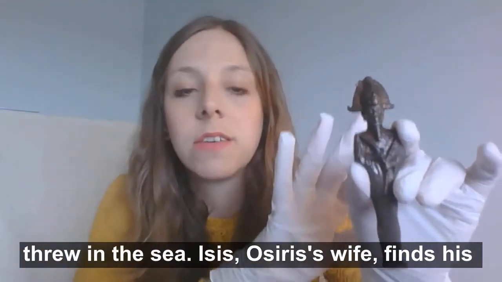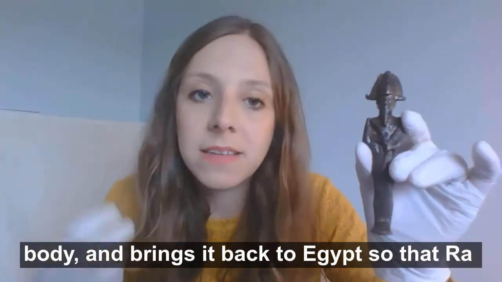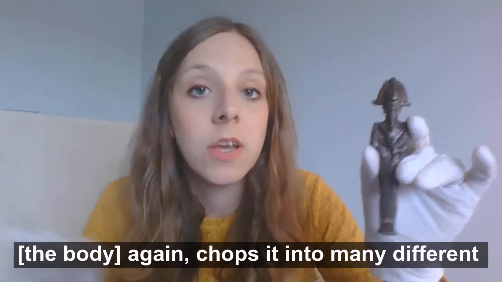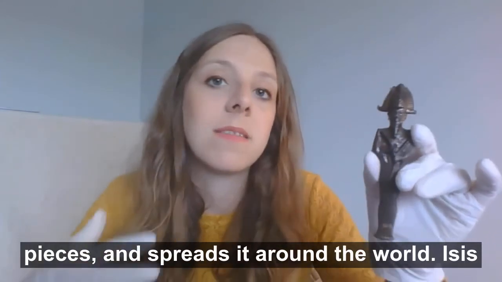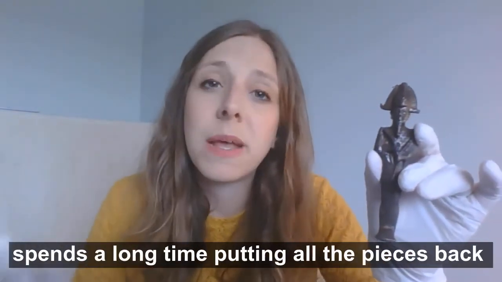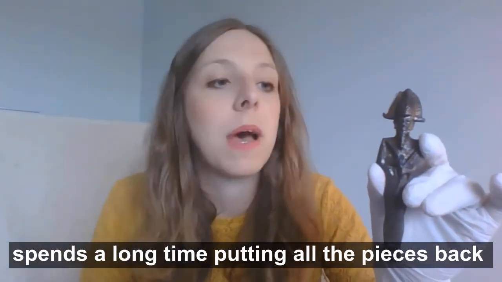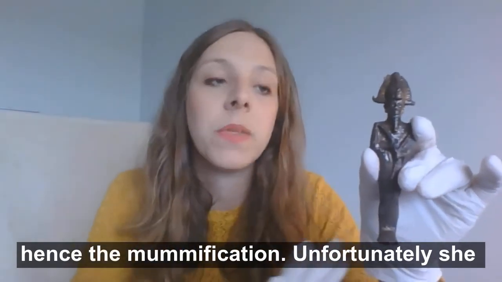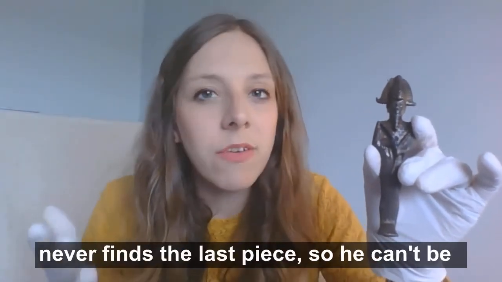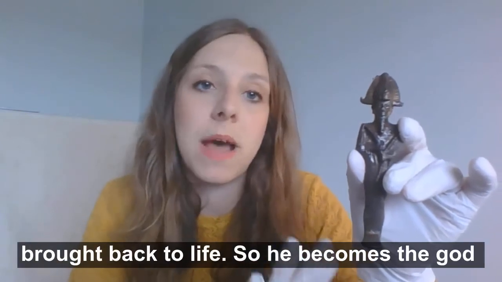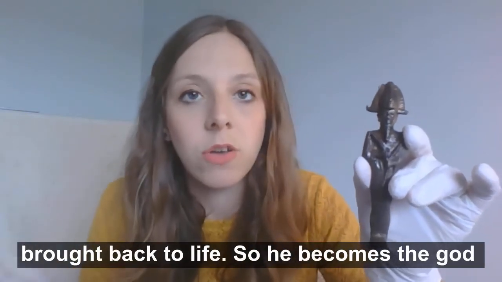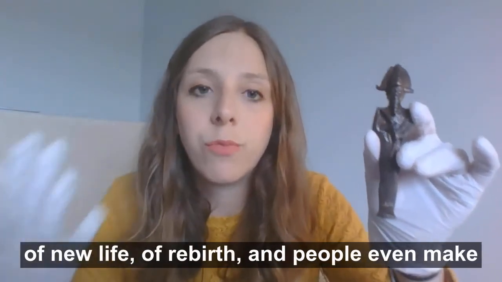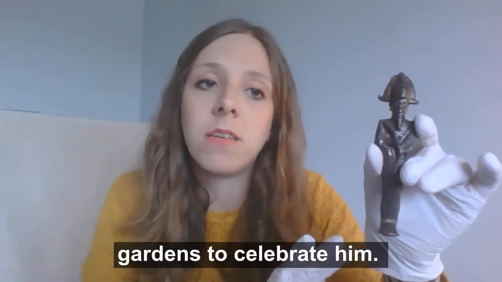Now Isis, Osiris's wife, finds his body and brings it back to Egypt so that Ra can bring him back to life. But Seth finds it again, chops it into many different pieces and spreads it around the world. And Isis spends a long time putting all the pieces back together and holding them together with cloth, hence the mummification. And unfortunately, she never finds the last piece, so he can't be brought back to life. So he becomes the god of the underworld. And he also becomes the god of new life, of rebirth, and people even make gardens to celebrate him.